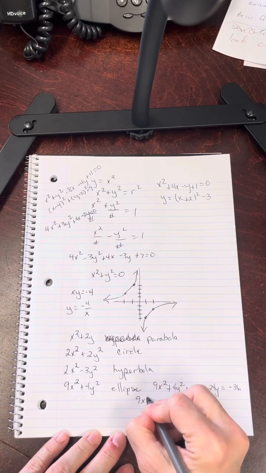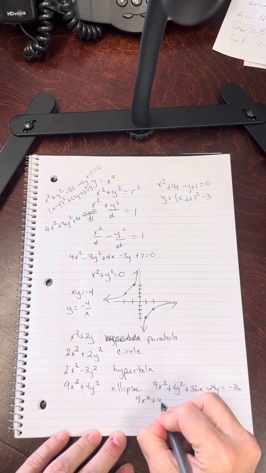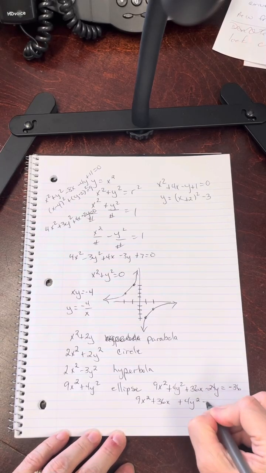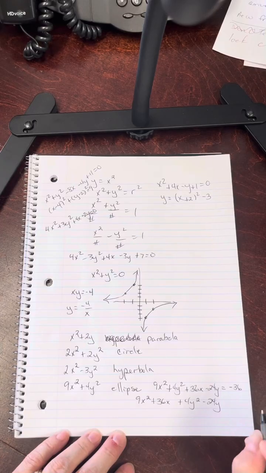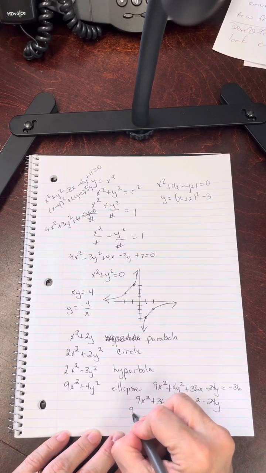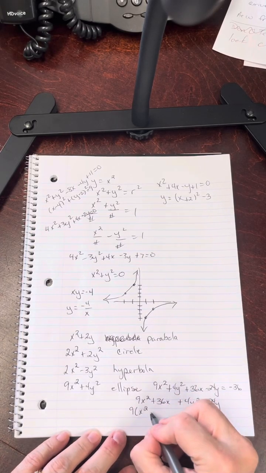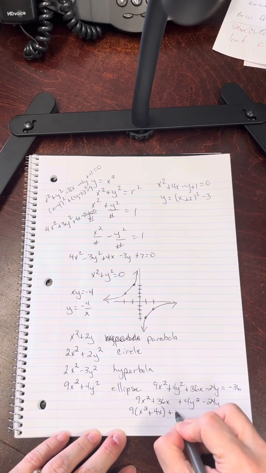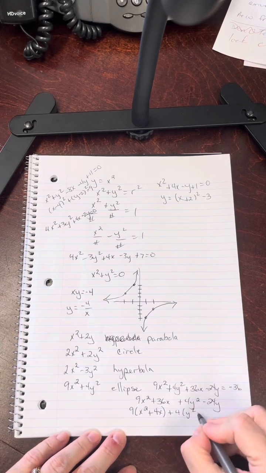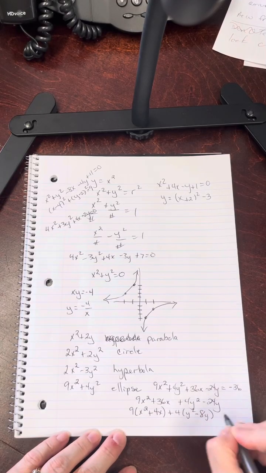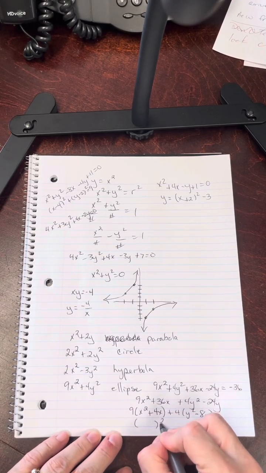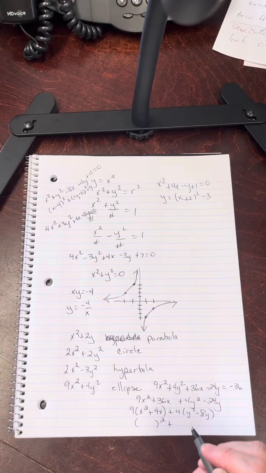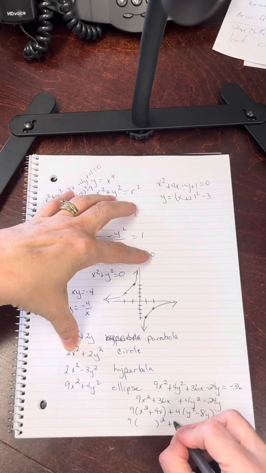So 9x squared plus 36x should be together. 4y squared and 24y should be together. Pull the 9 out, giving me x squared plus 4x. Pulling the 4 out gives y squared minus 8y. Then completing the square steps. So, oh, I should leave the 9 there and I should leave the 4 here.